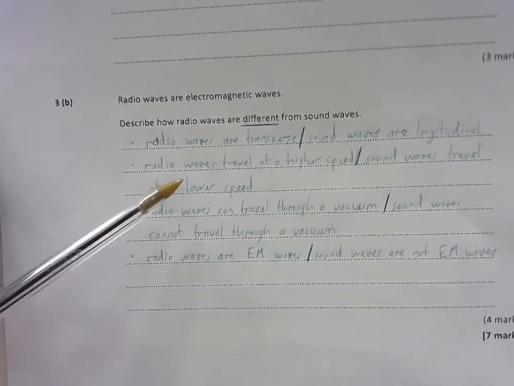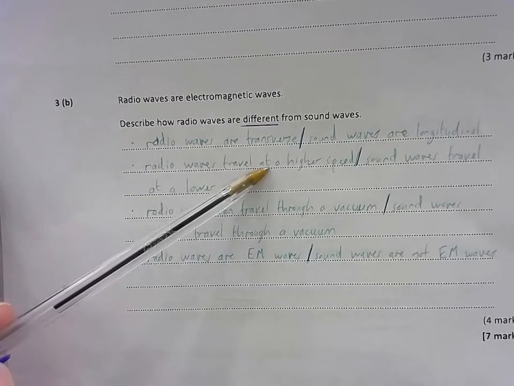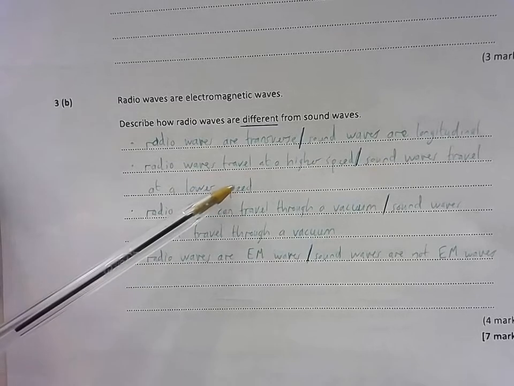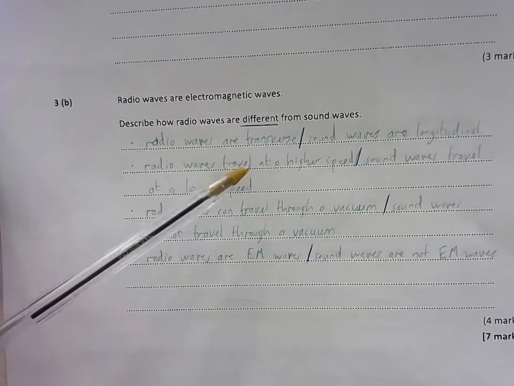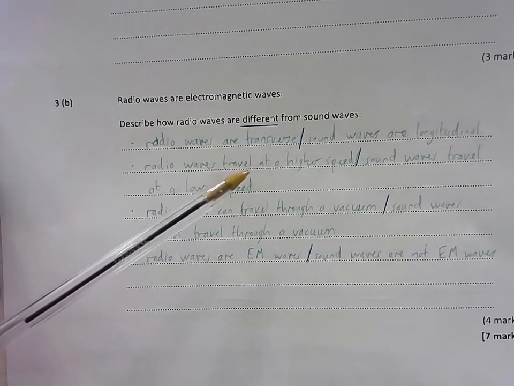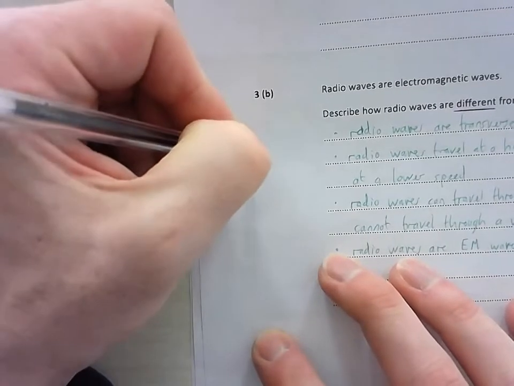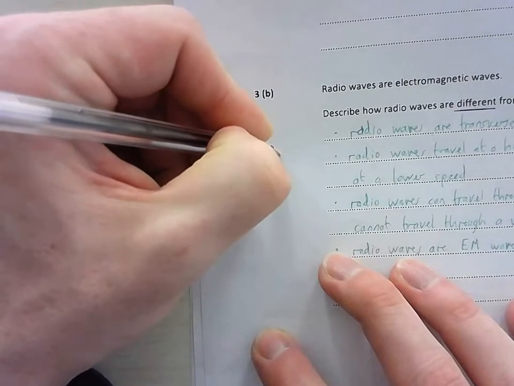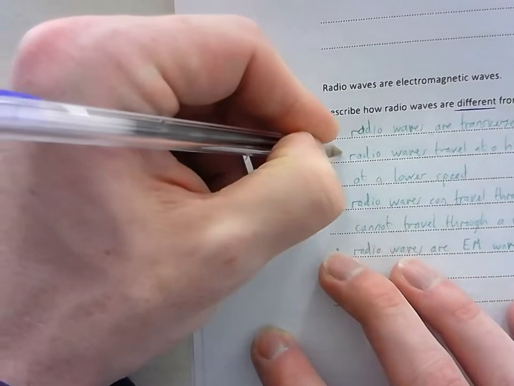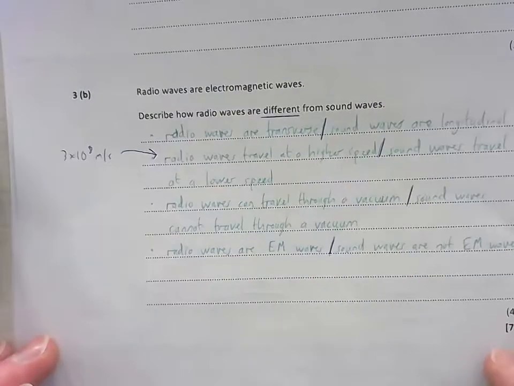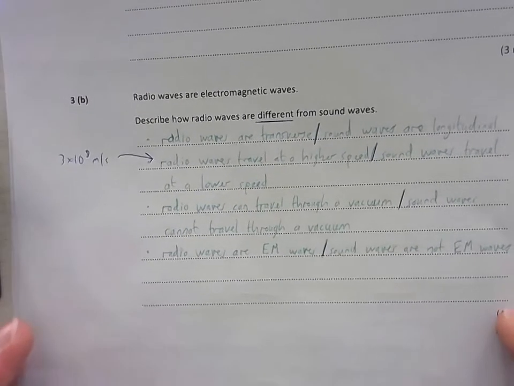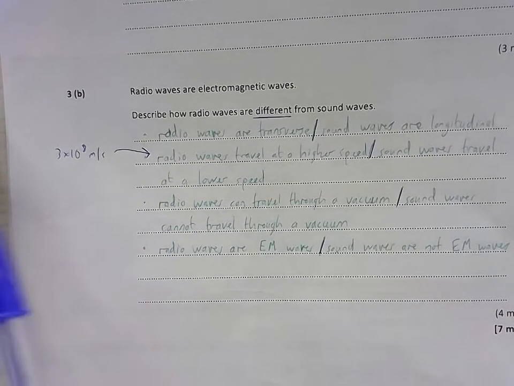Second possible mark, so radio waves travel at a higher speed or sound waves travel at a lower speed. Now if you said radio waves travel at 3 times 10 to the power of 8 meters per second, so let me just add that in. So 3 times 10 to the power of 8 meters per second, that's the speed of radio waves. If you said that, that would be absolutely fine, because sound waves travel at a much lower speed than that.